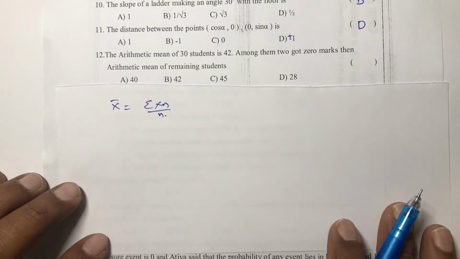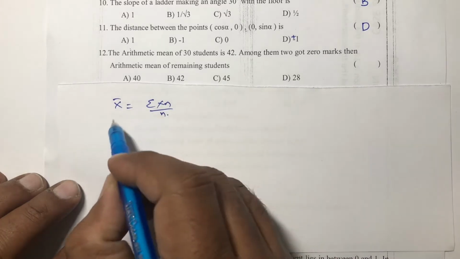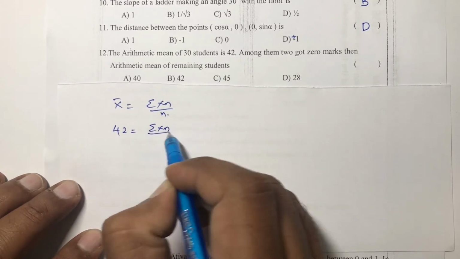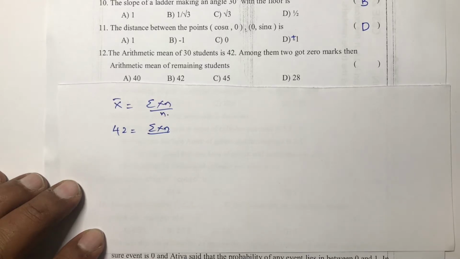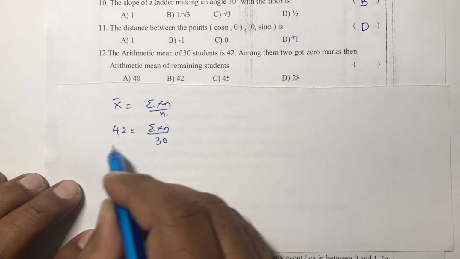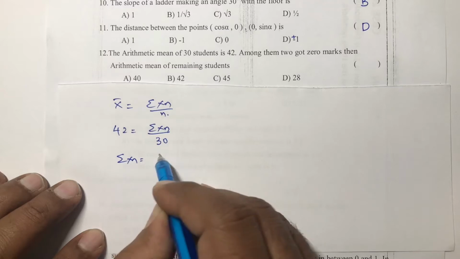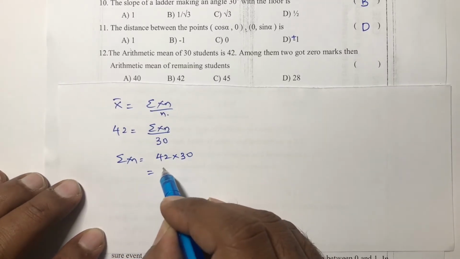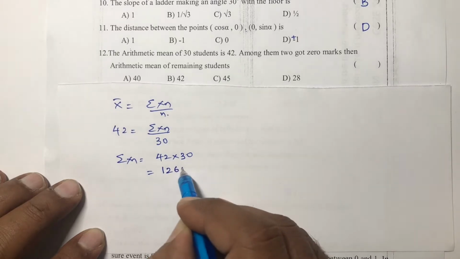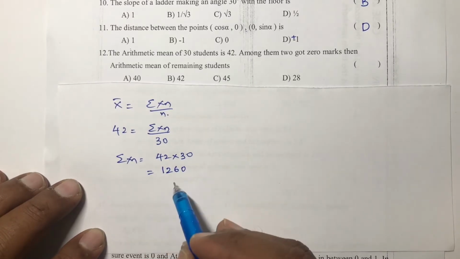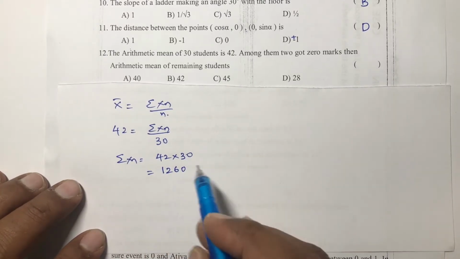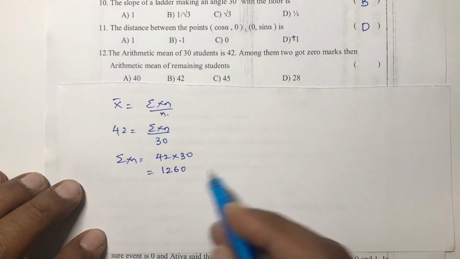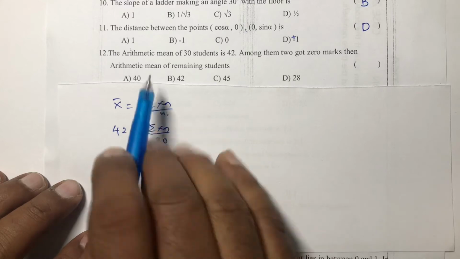So mean is 42, number of students 30. Cross multiply, 42 times 30. 4 times 3 is 12, so 1260. In this, 2 students got 0 marks, so they are asking the mean of the other students.